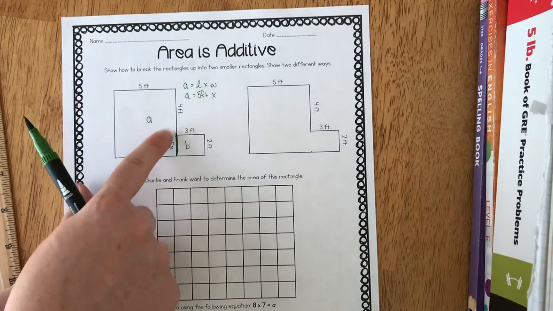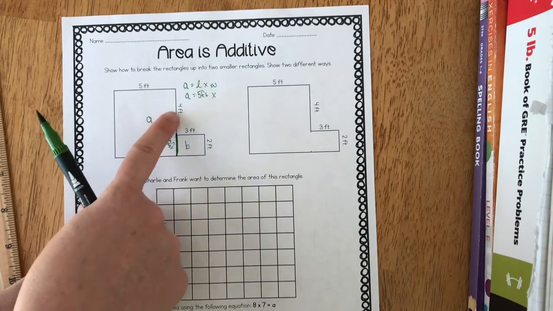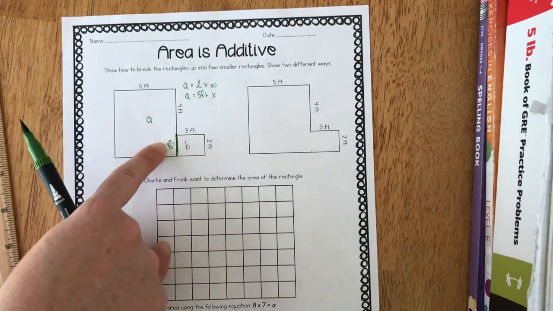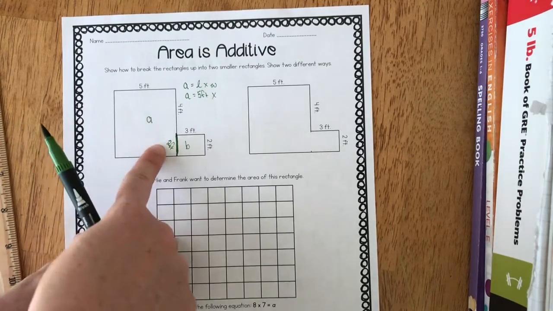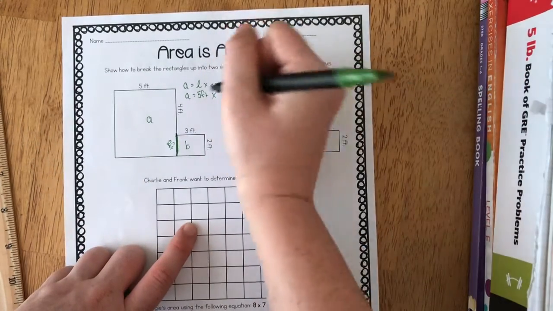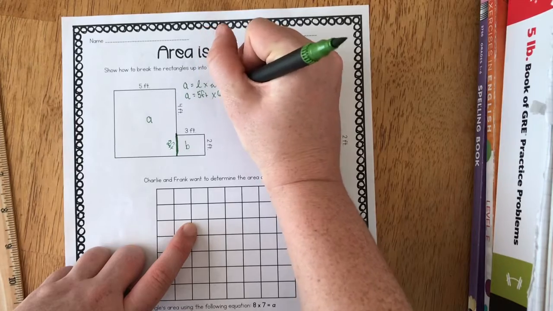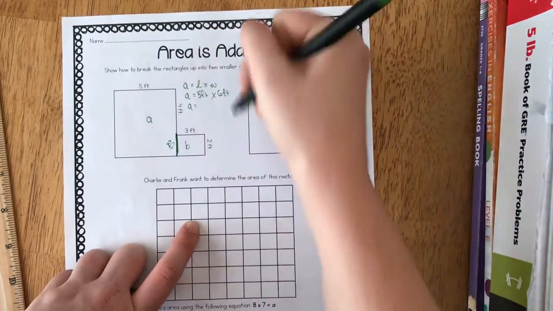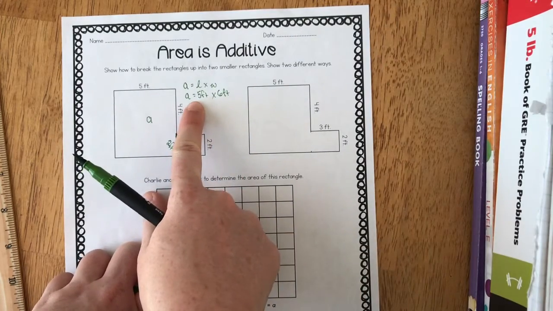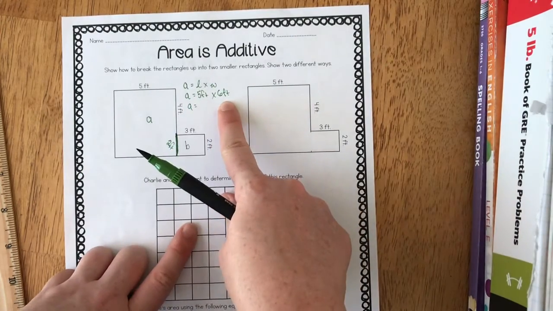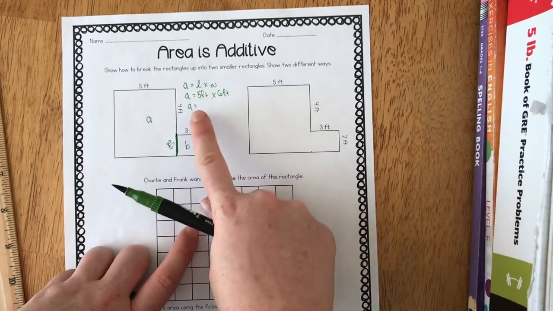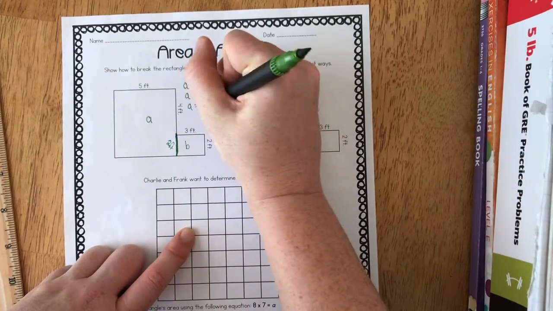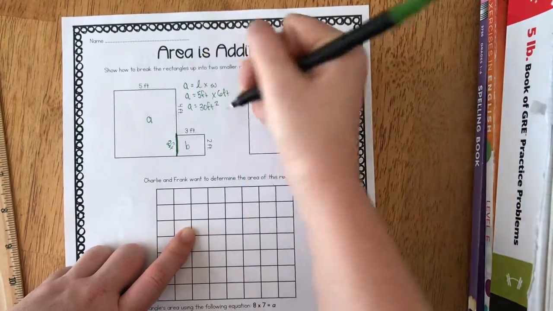So by adding these two together, so I have 4 plus 2, what do I get? I get 6 feet. So my width for rectangle A is 6 feet. So then my final area for rectangle A is going to equal 5 feet times 6 feet. So what will that be? It'll be 30 feet squared.